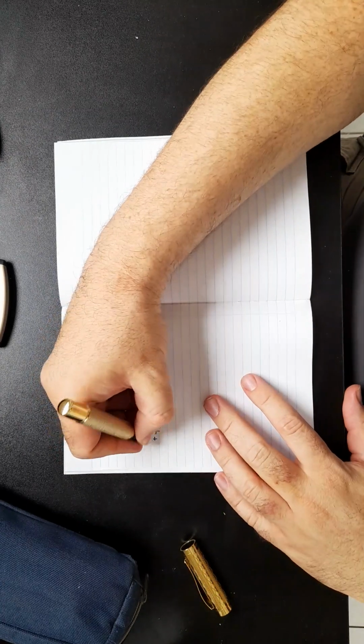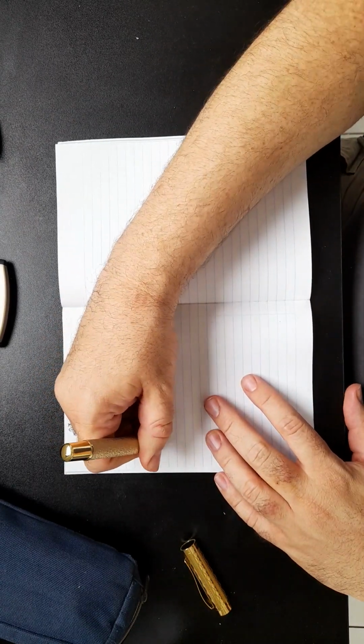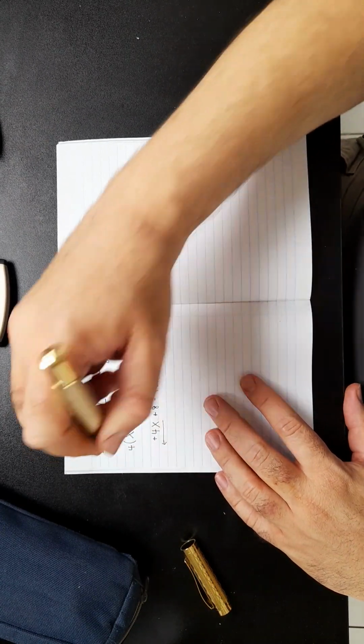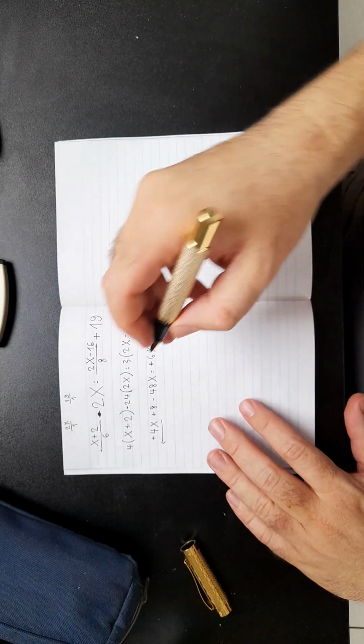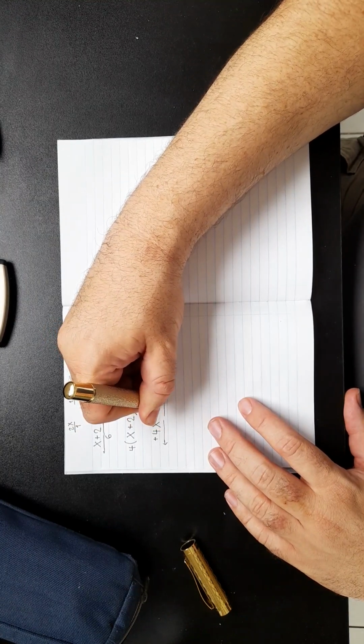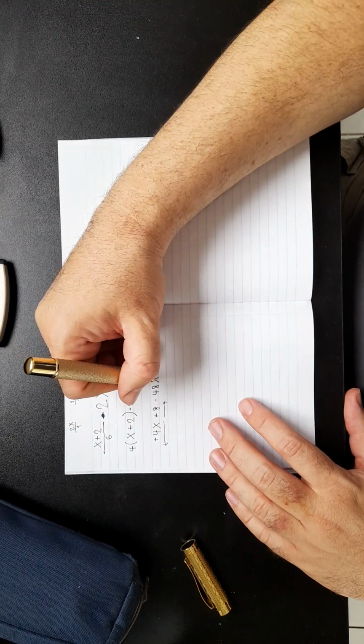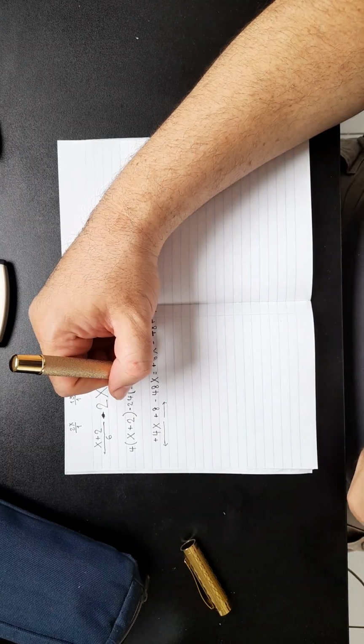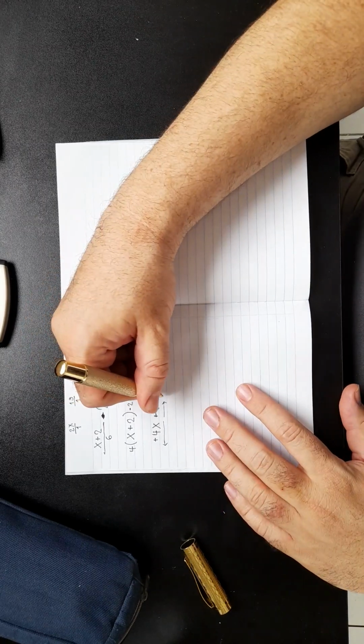Okay, so the variable goes to the left side before the equation, and the number has to go to the right side after the equation.